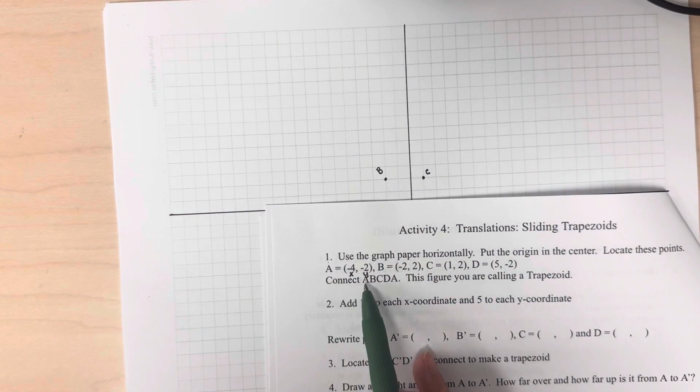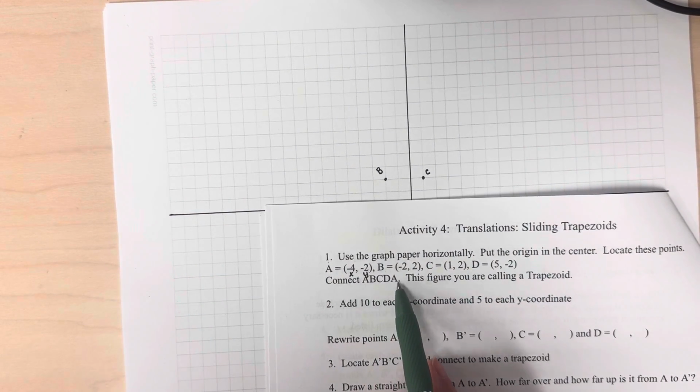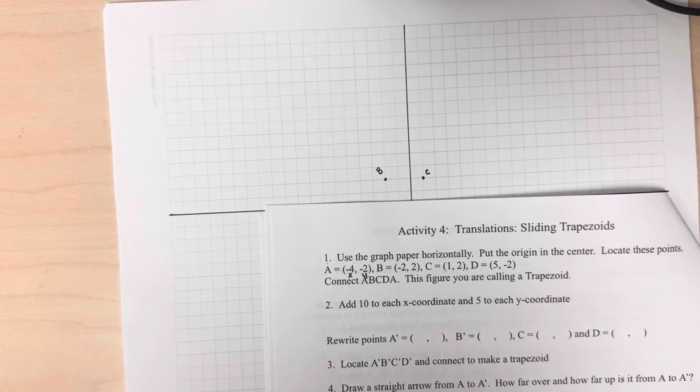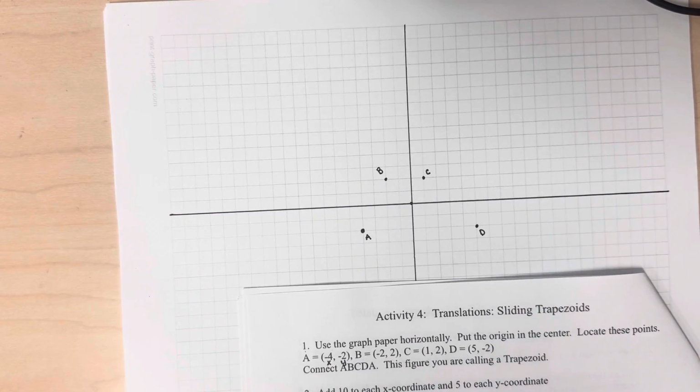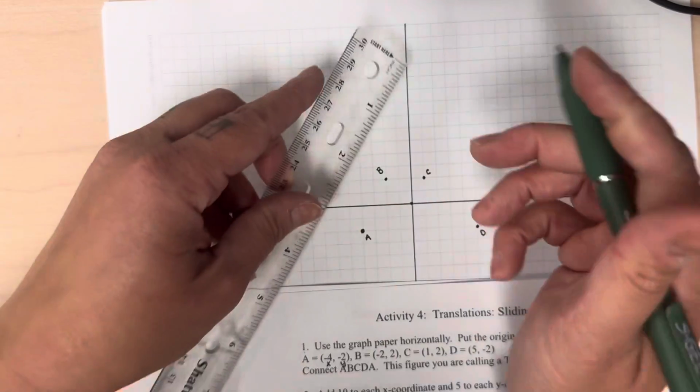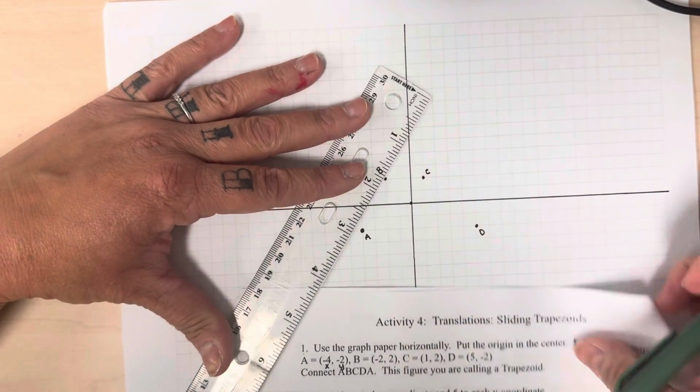Then it says connect A to B to C to D back to A, and you're going to call this figure a trapezoid. So I'm just going to connect my lines with a straight edge.